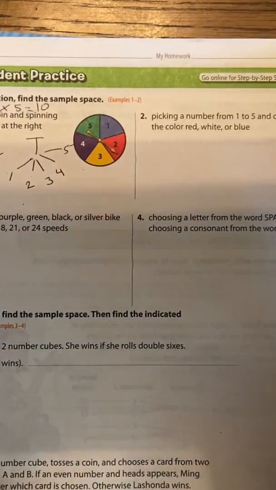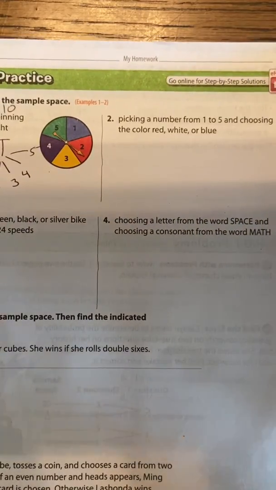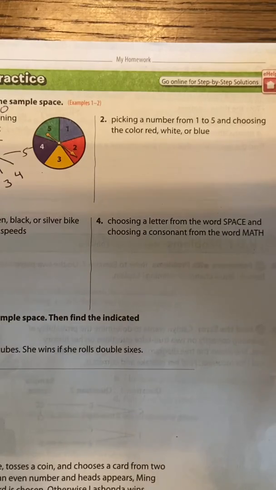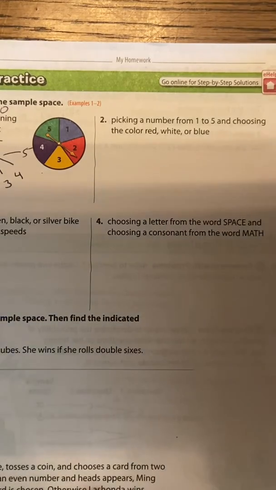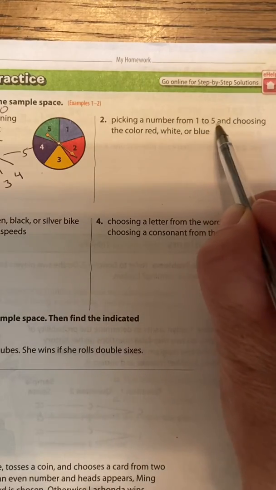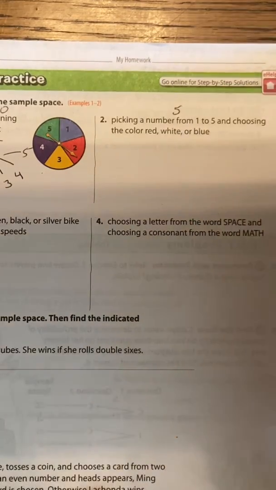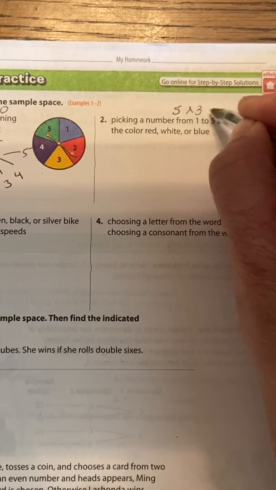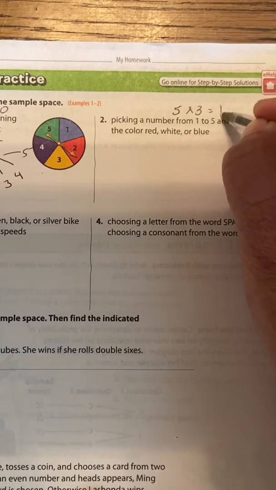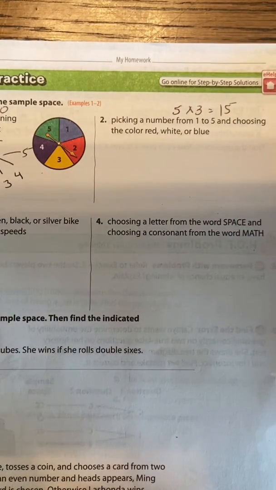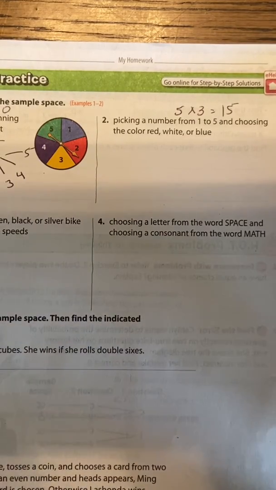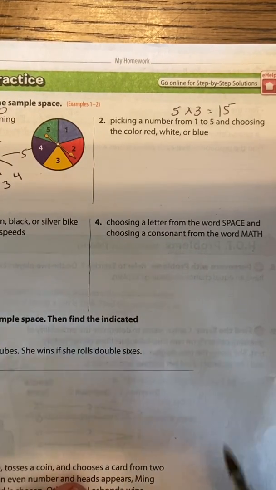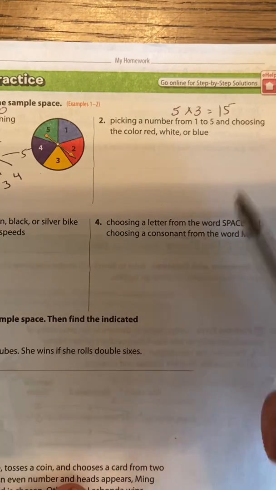Number 2, we want to show the sample space or all the possible combinations of picking a number 1 to 5 and choosing the color red, white, or blue, okay? So I know I have 5 different outcomes in my numbers, 3 different outcomes in my colors. So when I'm finished, I should have 15 different outcomes in my sample space. I'll do a list for this one. I'm going to start with my numbers.